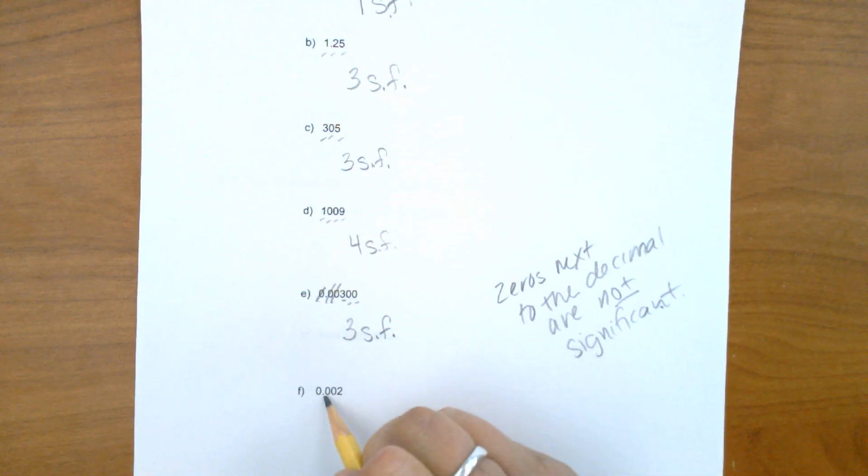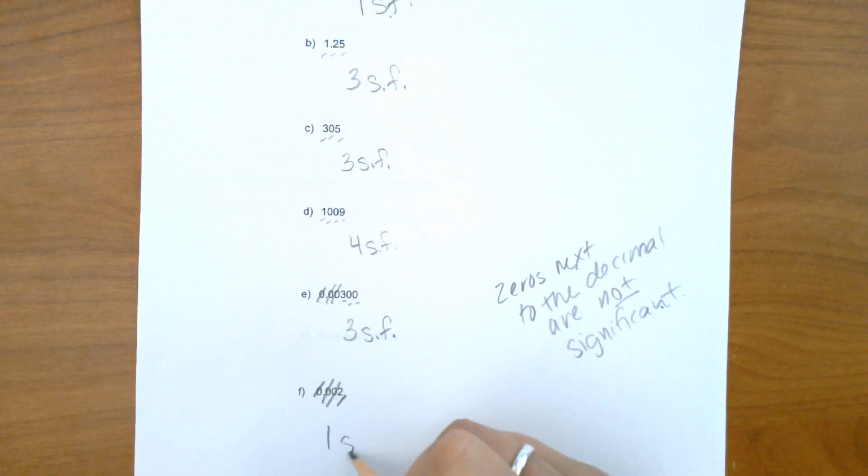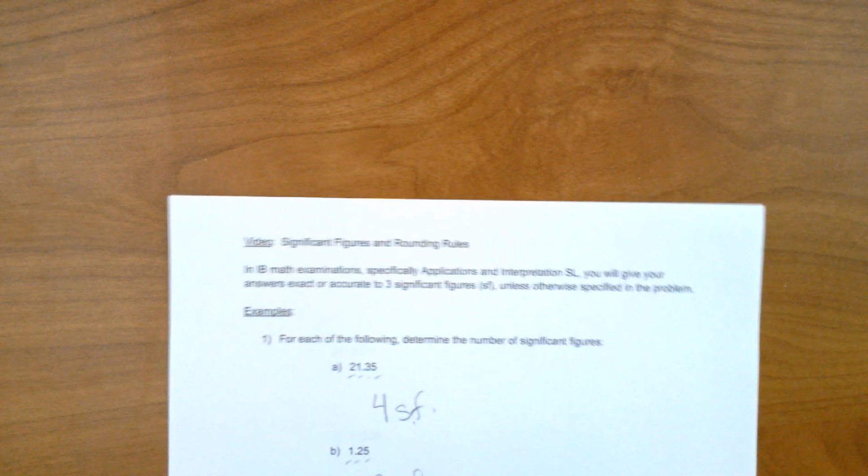Part F, 0.002. Decimal point, 0, not significant. Decimal point, 0, not significant. A 0 that's next to a 0 that's next to a decimal point, not significant. So we have only one number left, so we have 1 significant figure. Okay, let's keep moving on.